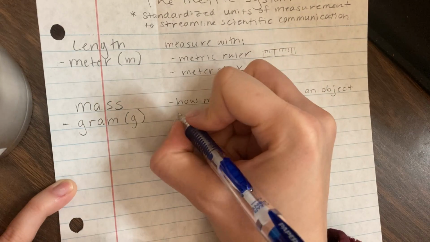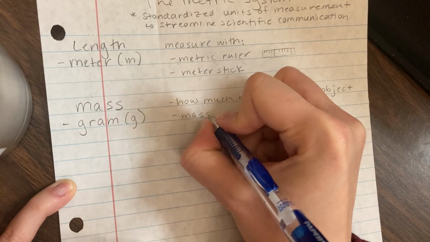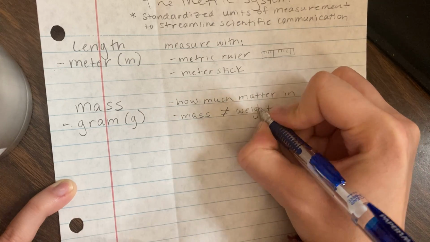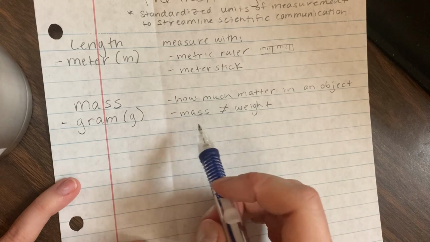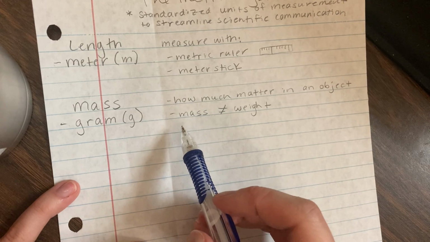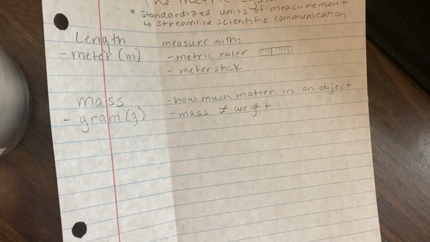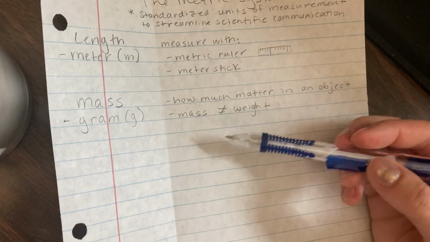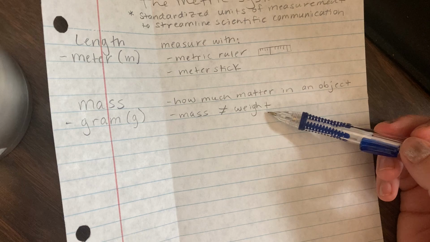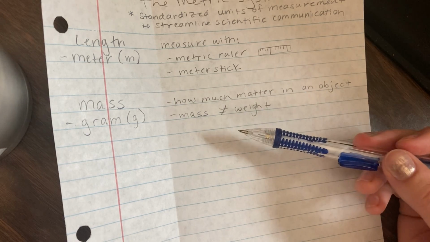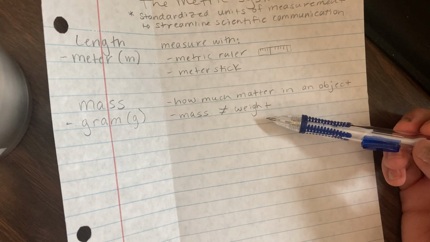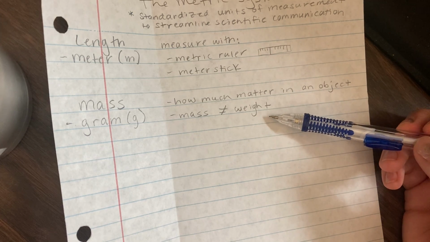Okay, so an important thing to remember is that mass is not the same as weight in all circumstances. On Earth, the two are pretty much the same thing because we live on Earth, and so the system of measurement was devised on Earth. But whereas mass is a measurement of how much matter is in an object, weight is more just like the relationship between the amount of mass and the effect of gravity wherever you happen to be. So that's like if you've ever heard that if you go to the moon, you're going to weigh a lot less.